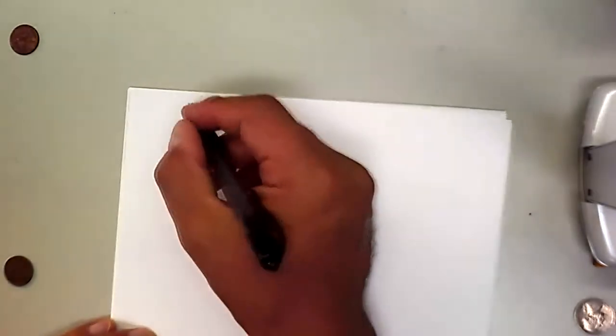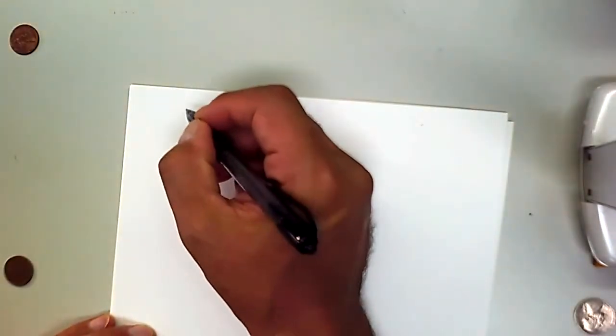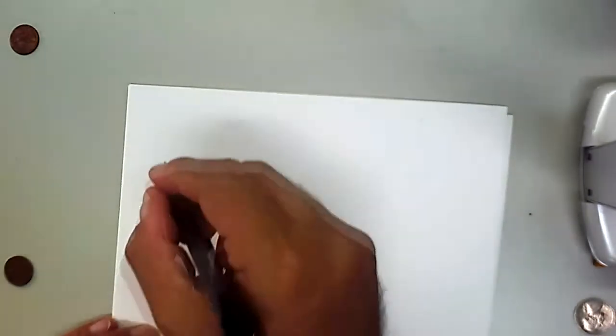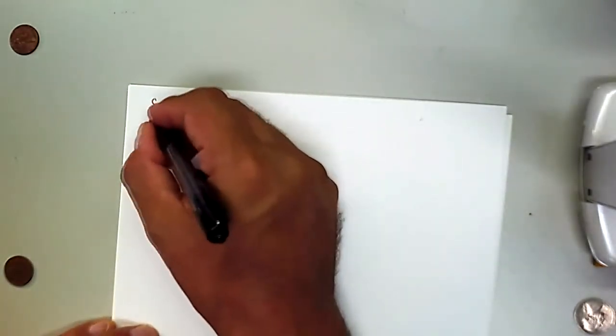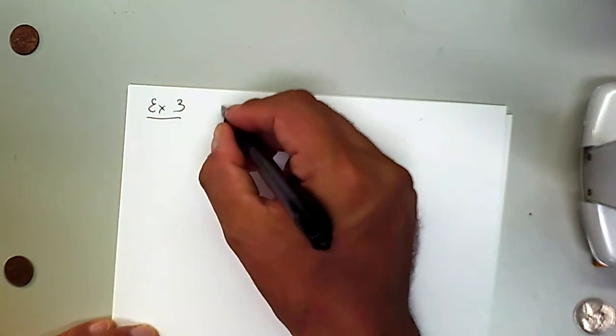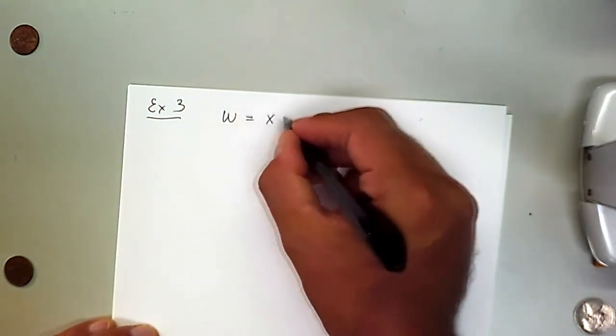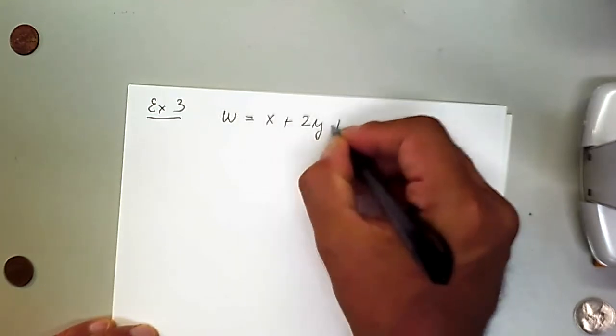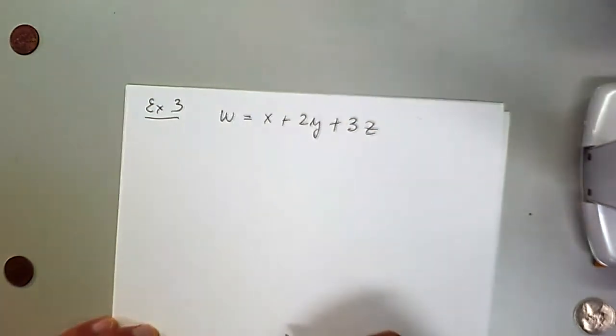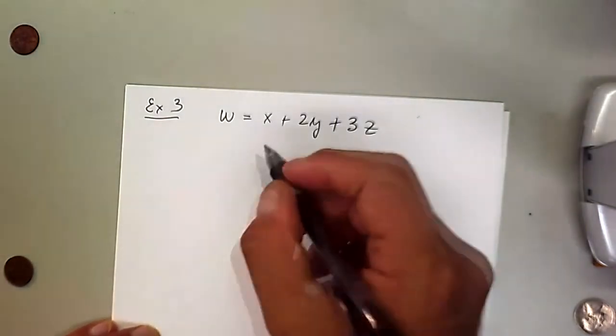Gradients do not work only on 3 dimensions or two inputs. This is example 3, a super simple example. Let's say you have w equals x plus 2y plus 3z. So this is not a plane. This is a function in 4 dimensions. So it's going to be some kind of a solid.